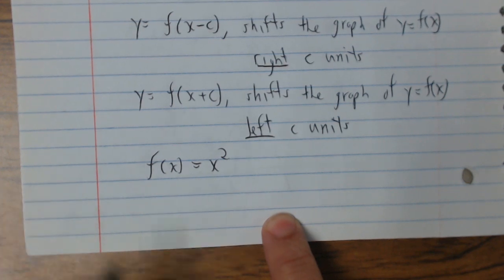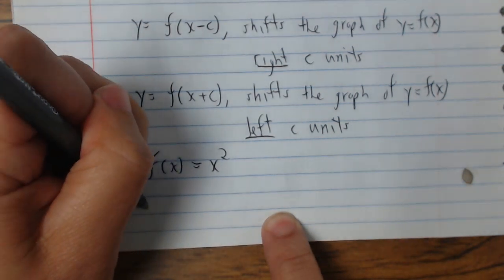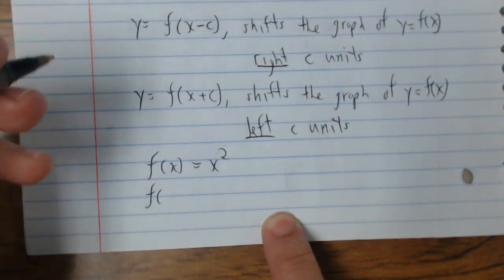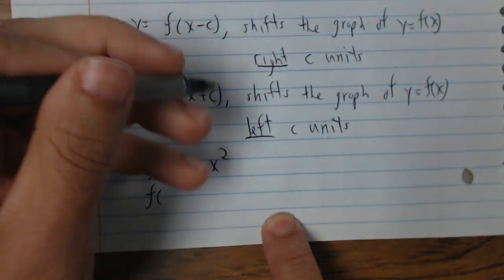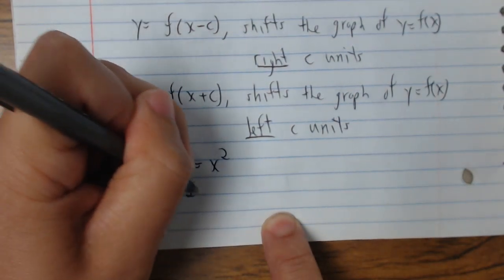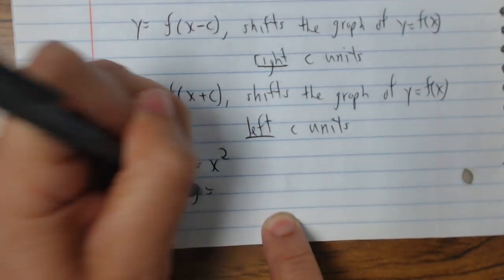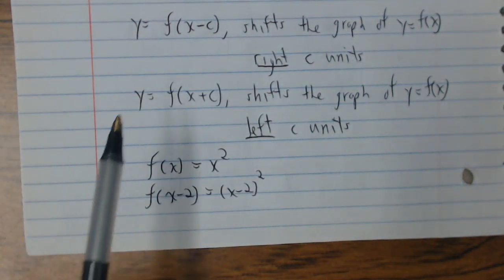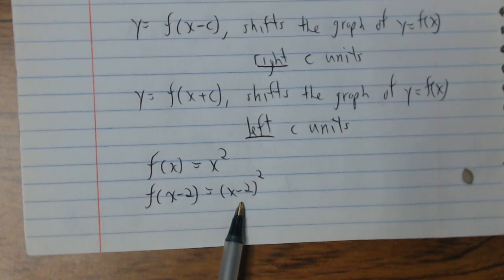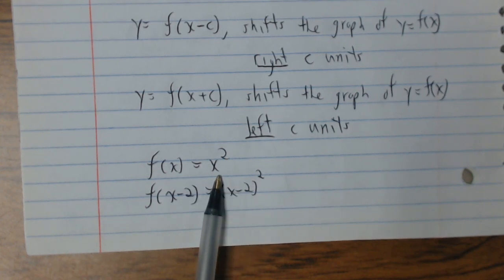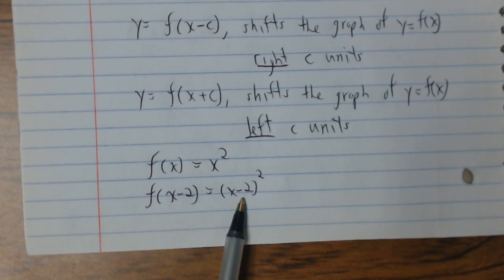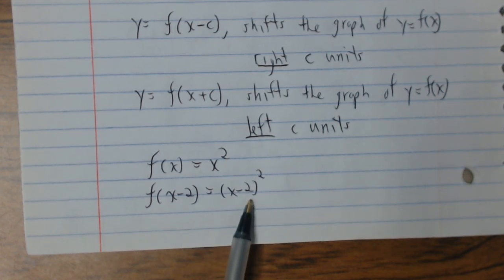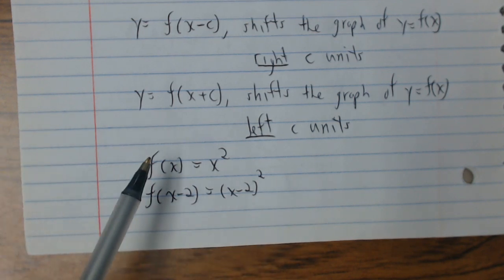This graph is a parabola. And if I ask you to compare f of x equals x squared to f of x minus 2, which essentially is the same thing as x minus 2 quantity squared, you would say that this graph is the same thing as its parent graph, which is x squared, except it's been shifted 2 units to the right. And the question is, well, how's that the case, or why is that true? Well, think of it this way.